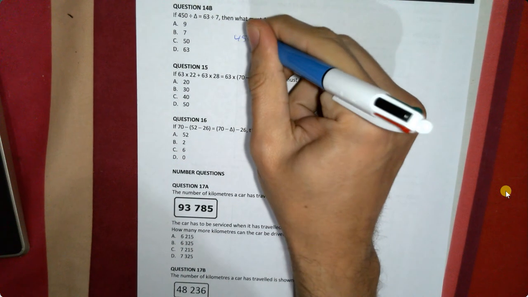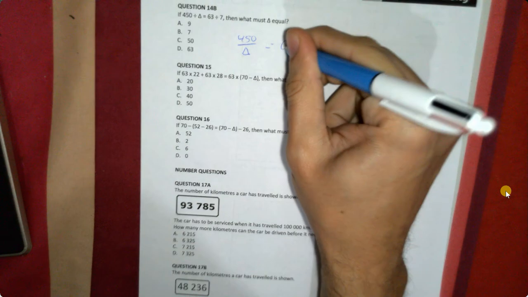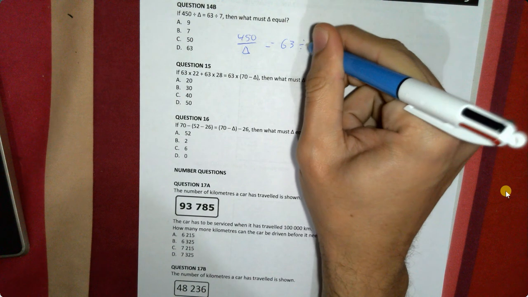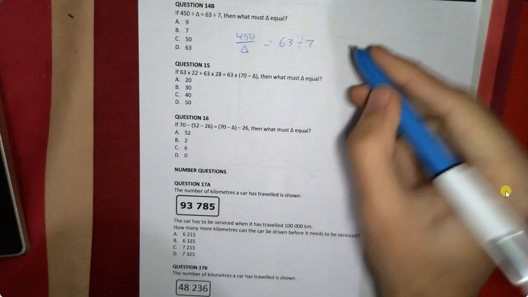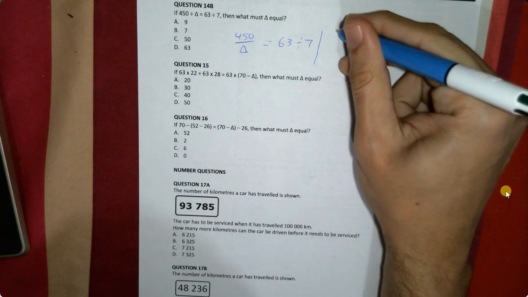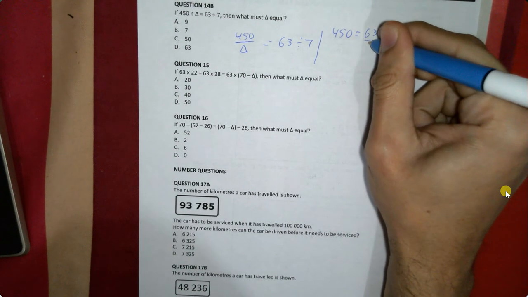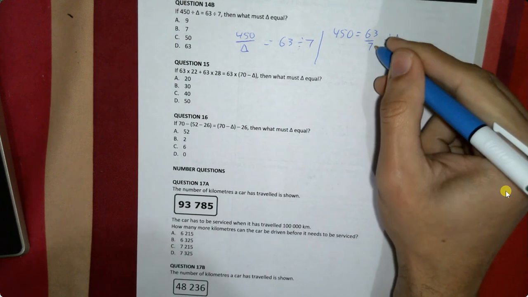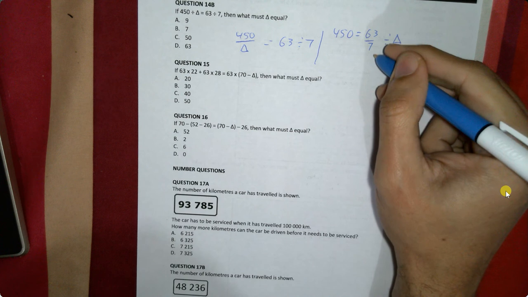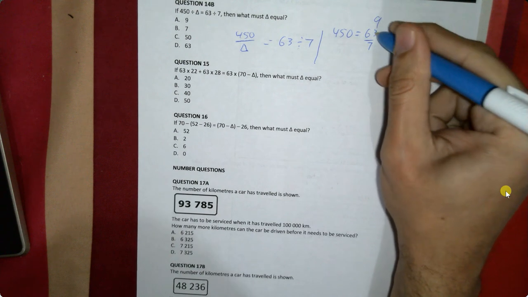You've got 450 divided by your delta equals 63 divided by 7. If you multiply both by the delta, you end up getting 450 equals 63 over 7 divided by your delta. 63 divided by 7 is 9, by the way. So that right there can just be 9 divided by delta.